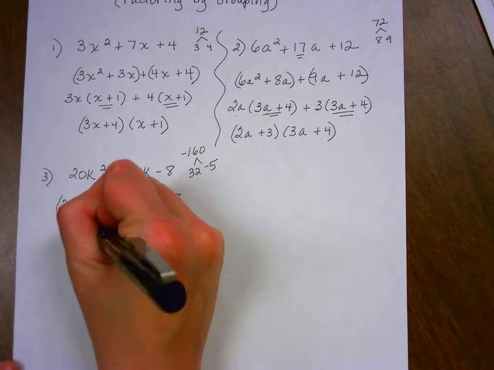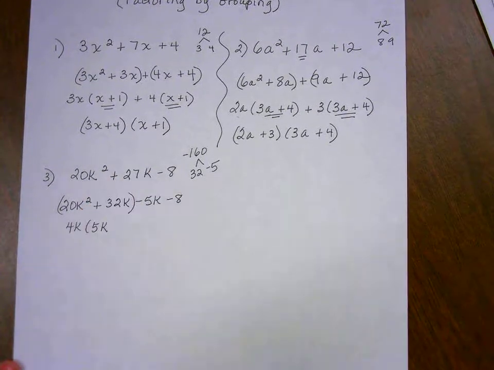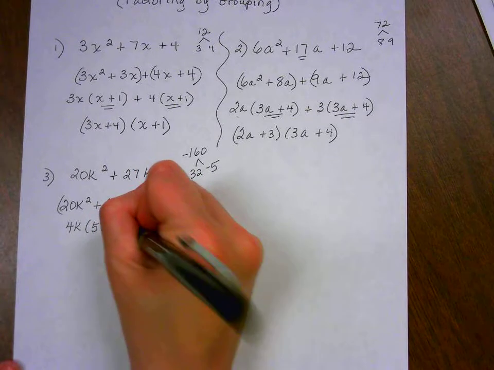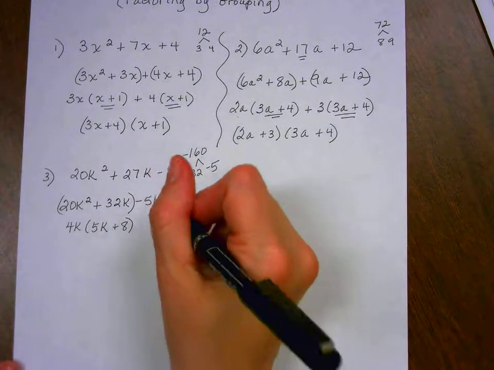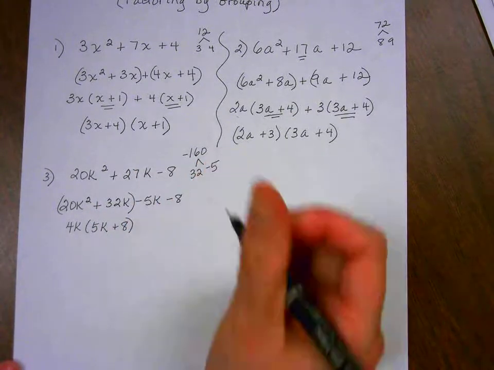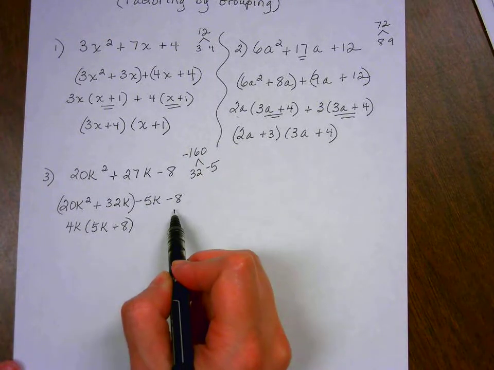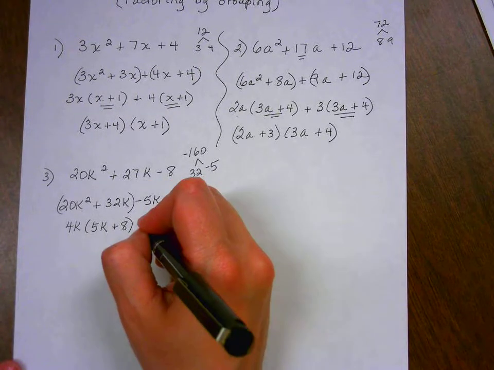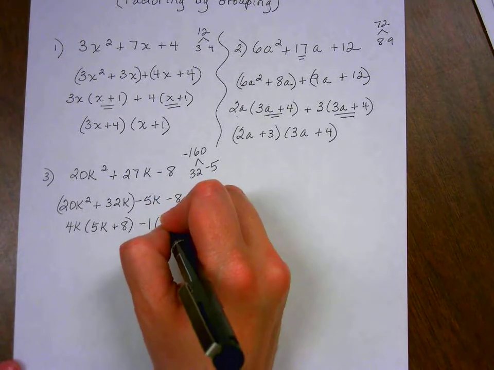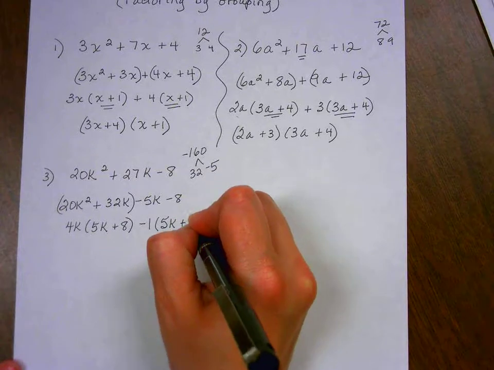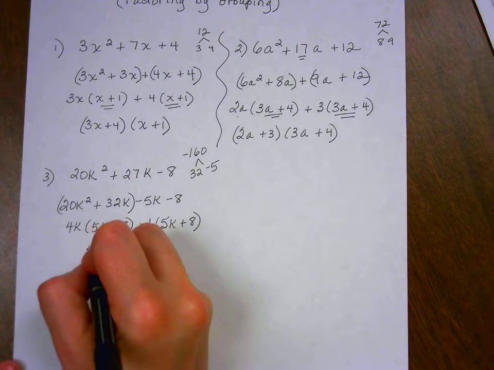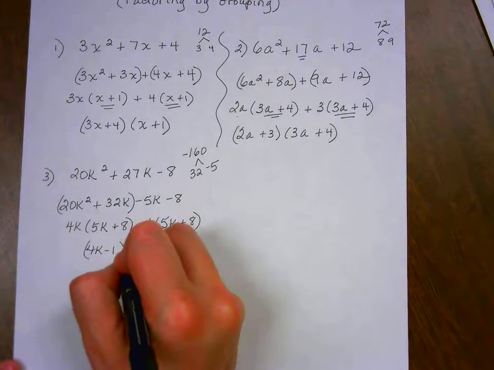So this would be 5k plus 8. And then what am I going to have to pull out over here to make it the same? I'm going to have to pull out a negative 1. Do you see it? Because I need this 5k plus 8 to be the same. So I'm going to need to pull out a negative 1 here so that I get a positive 5k plus 8. And so now I'm going to get 4k minus 1 and 5k plus 8.